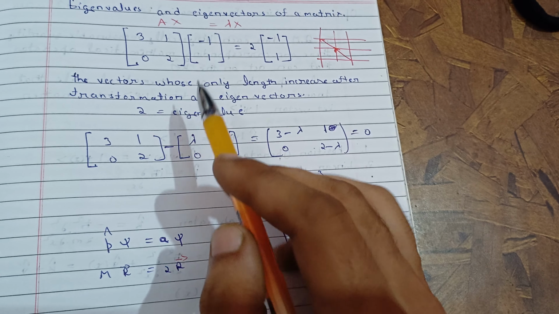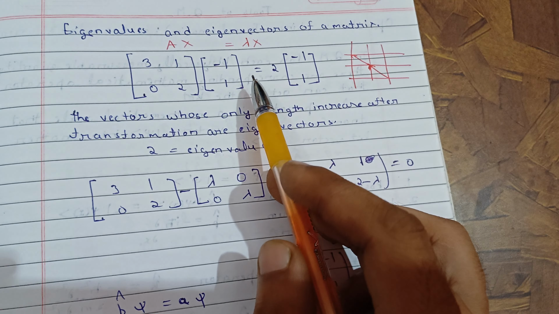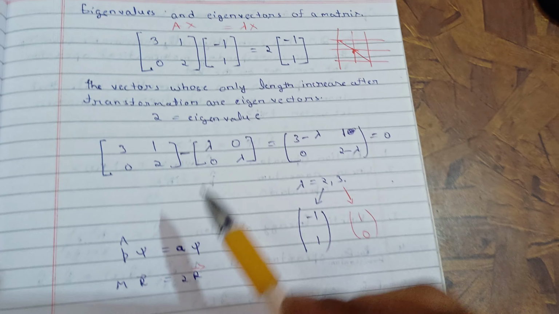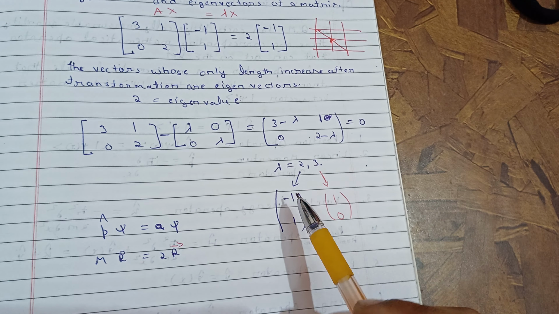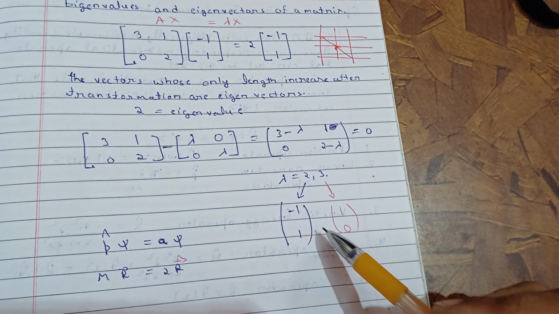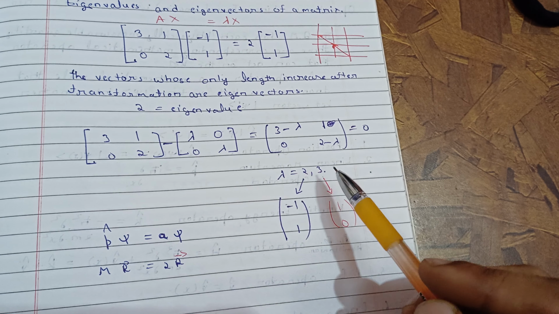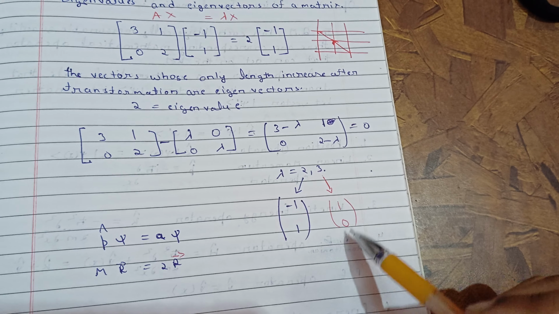And you can easily find the eigenvalues. It is nothing but A minus lambda I equal to 0. So you will subtract them and set this determinant equal to 0. Lambda will be 2 and 3. So for 2 you get this minus 1, 1 as your eigenvector. For 3 you will get 1, 0. If you find it, you will get the same eigenvector. Now this is the second eigenvector.